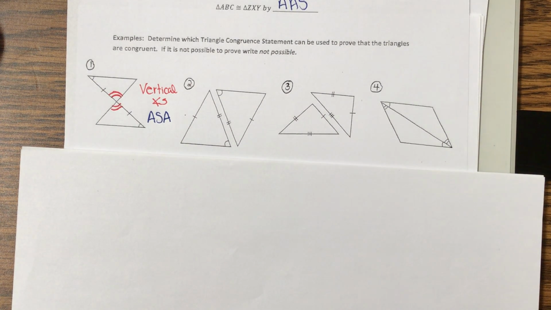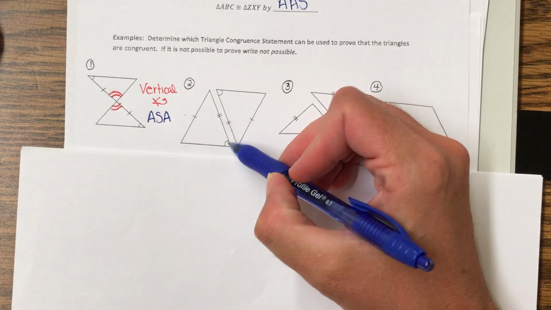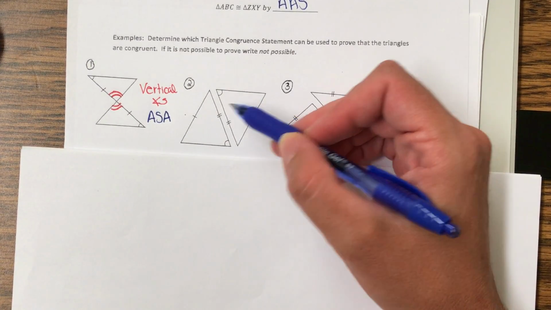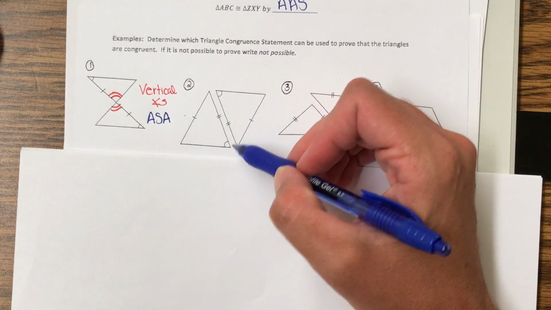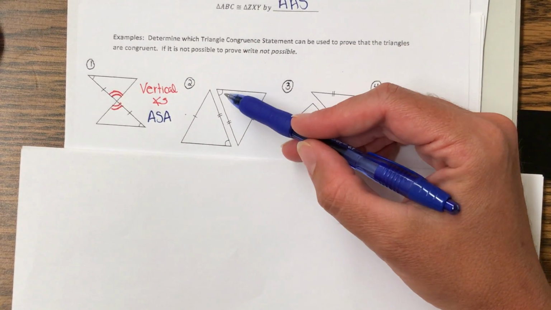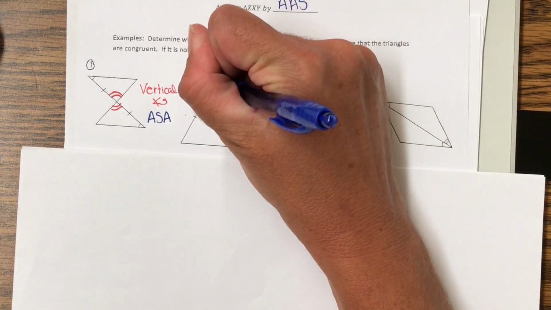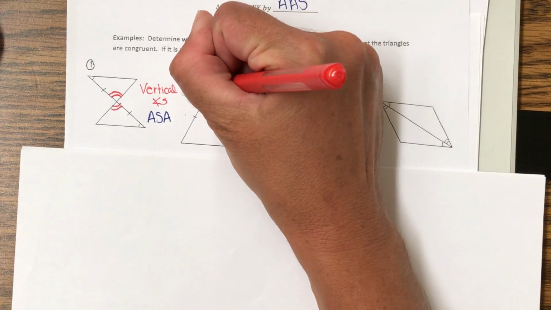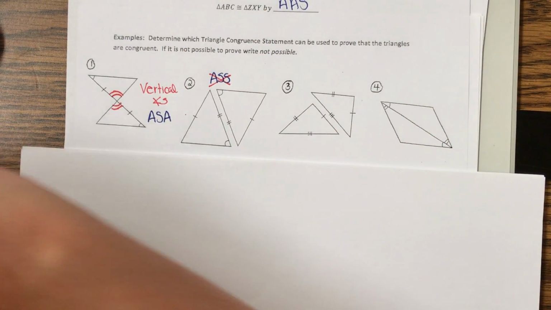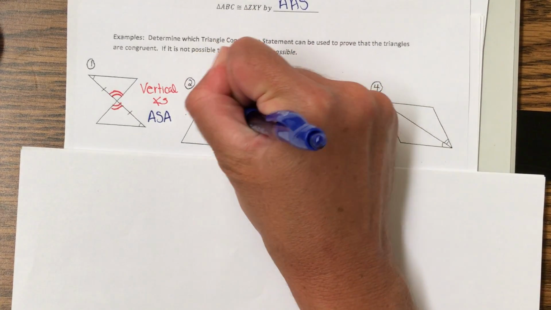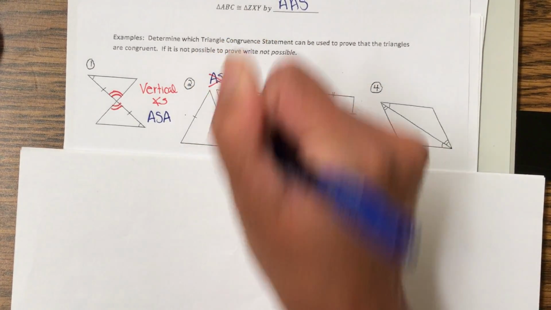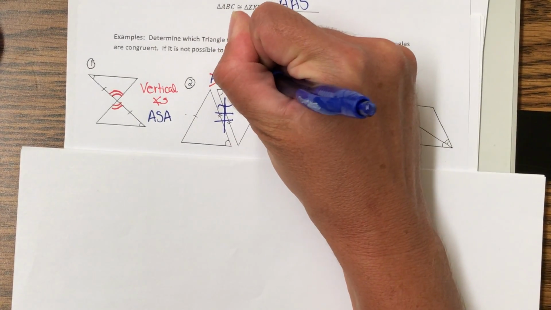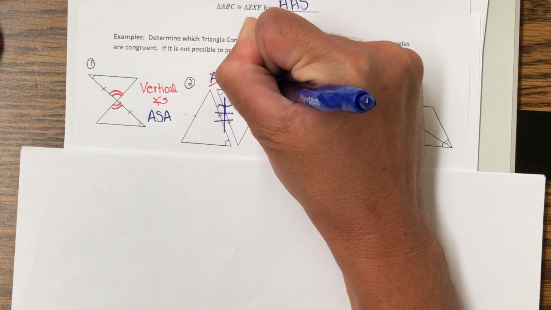So what about in number 2? In number 2, notice how I have an angle, a side, followed by a side. Again, if I go the other direction, a side, and an angle. Well, over here, an angle, a side, well, if you remember, we are not allowed, we've accidentally spelled a bad word, we're not allowed to have that. So, are these two angles congruent? The answer is no. They are not congruent to each other. There is not enough information to justify if these two triangles are congruent. So this one is not possible.